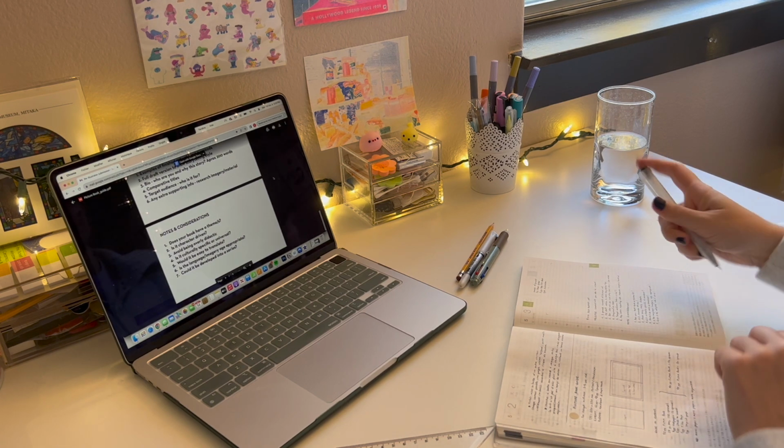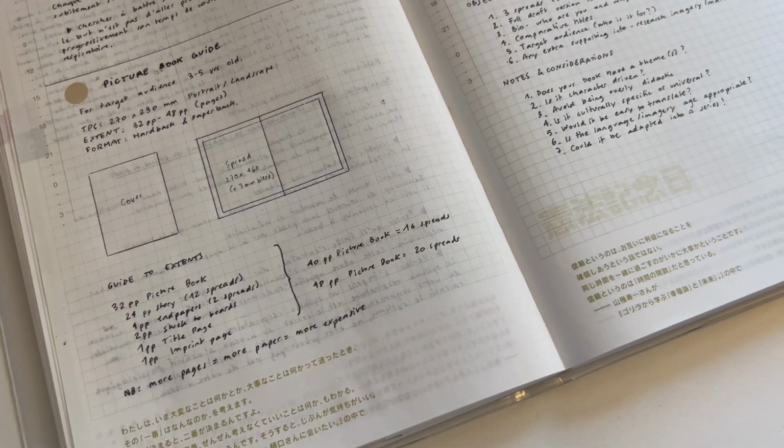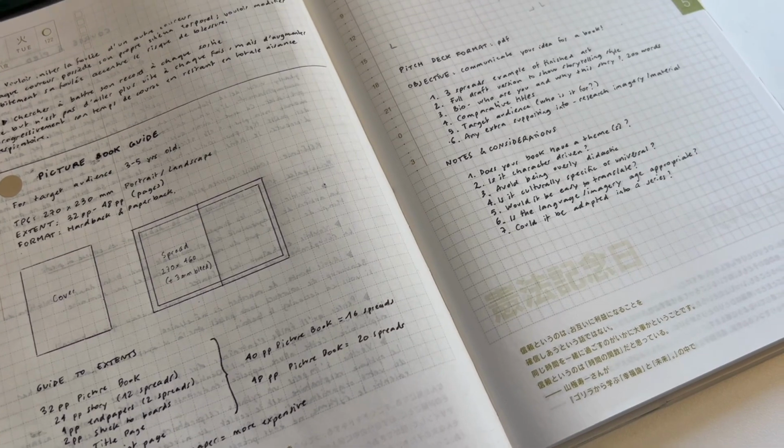The commonplace book is a wonderful tool, and I've really enjoyed using it so far. So I hope you do too.